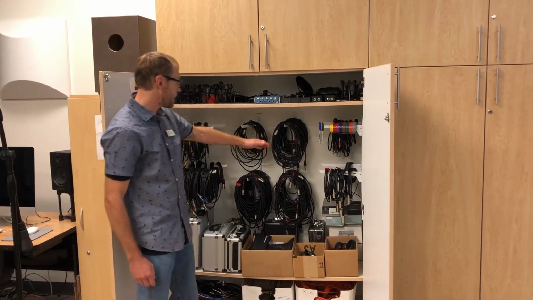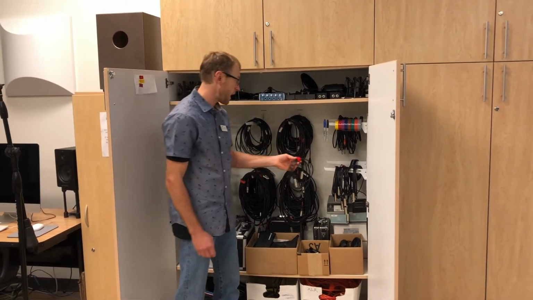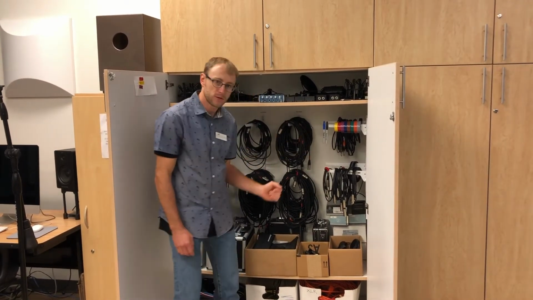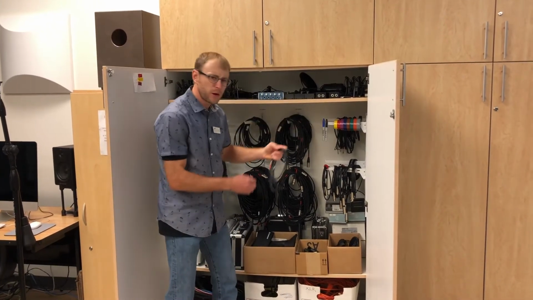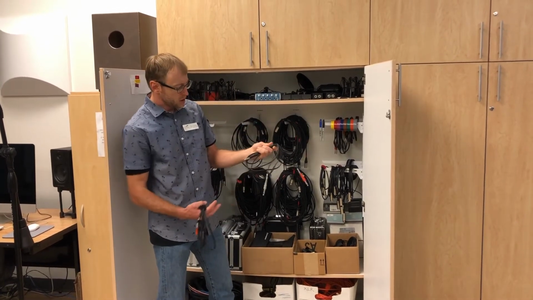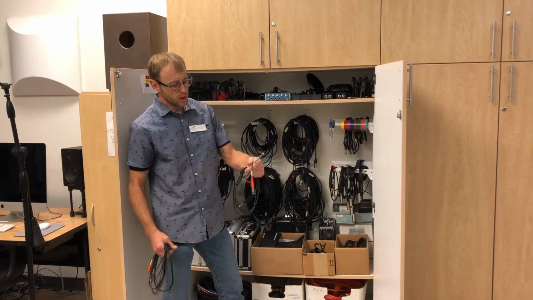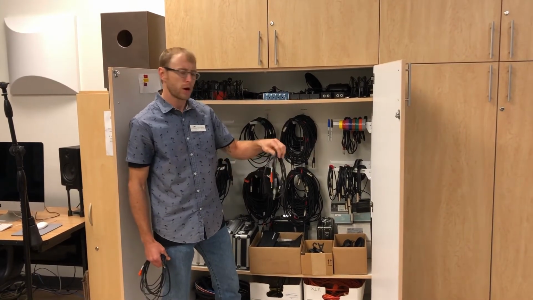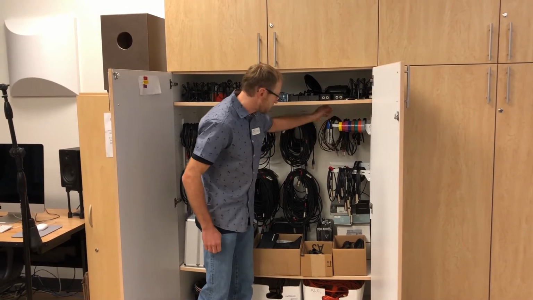Above and around the XLR cables, we have some shorter XLR cables for patching various things. We have collections of headphone monitors. We have specialty cables, various TRS split to TS cables for routing headphone mixes, some tape, some markers.